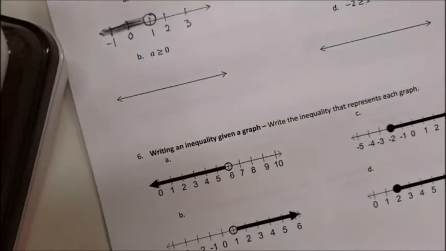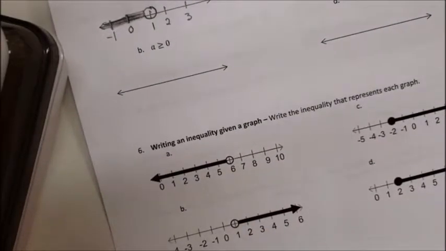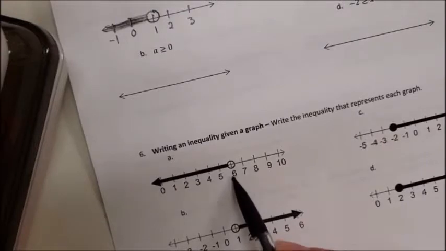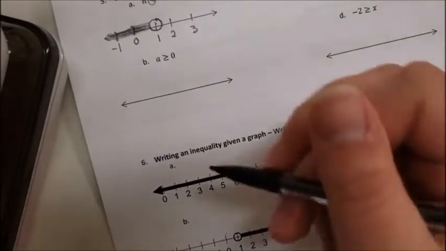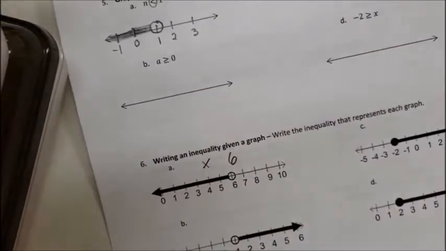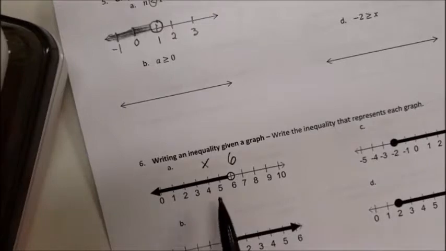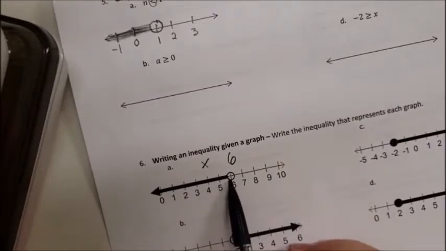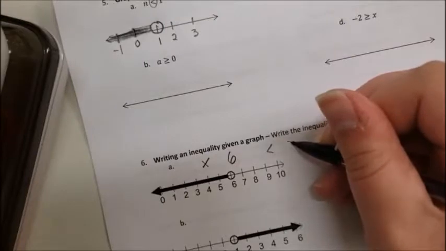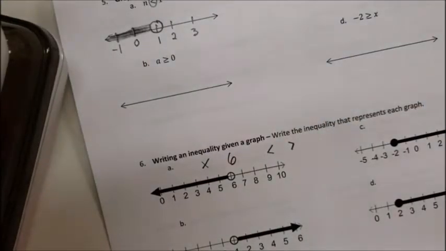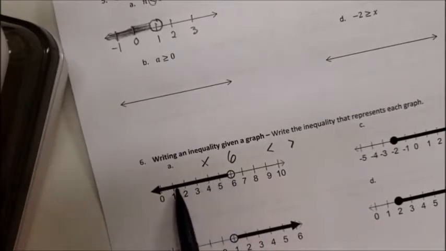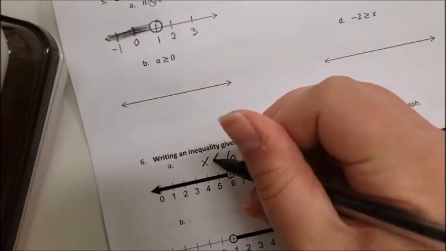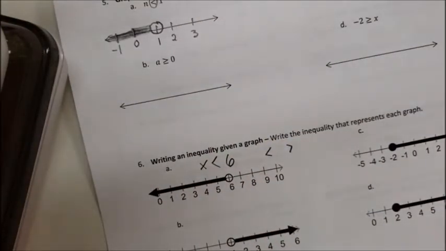Now we can do the opposite if we want to write an inequality if we're given a graph. Well, when I see where that dot is, that tells me the number that I'm working with. So I know that I'm comparing whatever variable I want to work with, I'll use x in this case, with 6. And I can also see what kind of sign I'm going to need. Because it's an open dot, I know we're using either less than or greater than. Now I just have to figure out which one's going to work. Well, I look where the shading is. All of the numbers that are less than 6 are the ones that are being shaded. So that tells me that x needs to be less than 6.